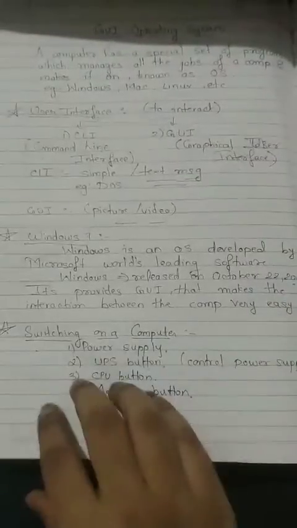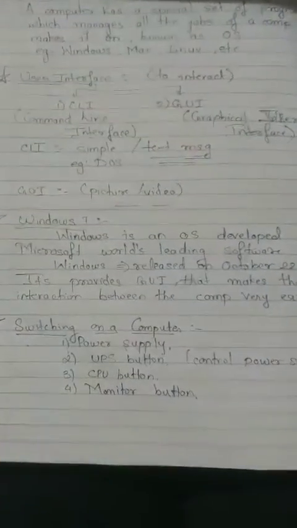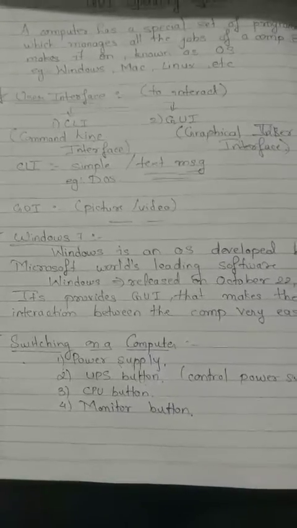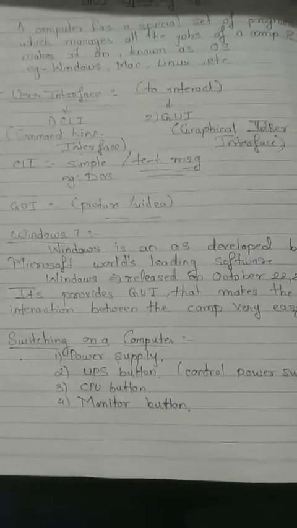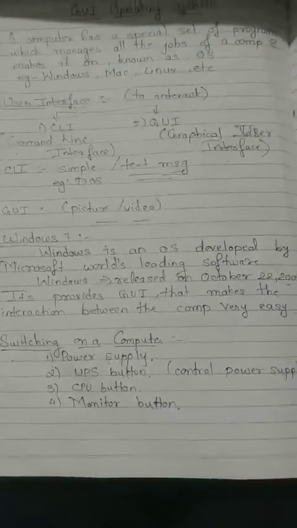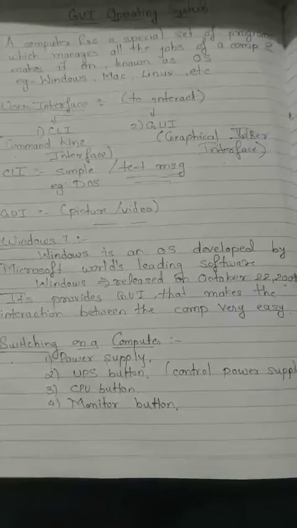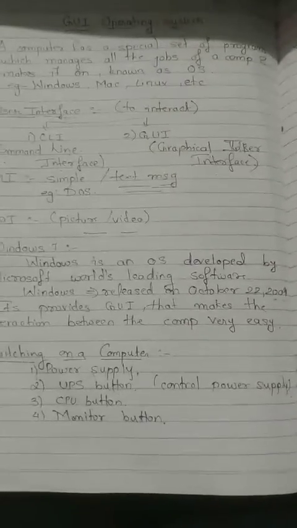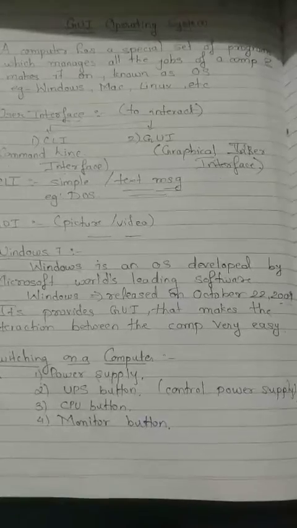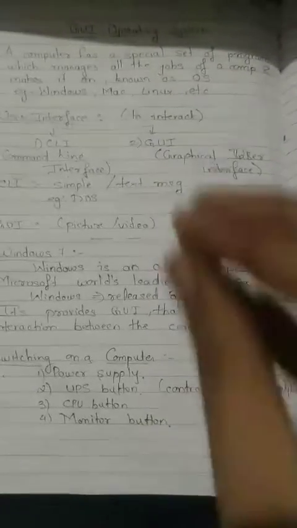Then afterwards, how to switch on a computer. You have learned how to switch on a computer. First you switch on the power supply, then afterwards the UPS. UPS is optional; you mostly don't have a UPS in your computer. It controls the power supply, so when the light goes off, it protects the inside of the computer from corruption. That is why a UPS is used. Then you click on the CPU button, then the monitor. This is the process for switching on the computer.